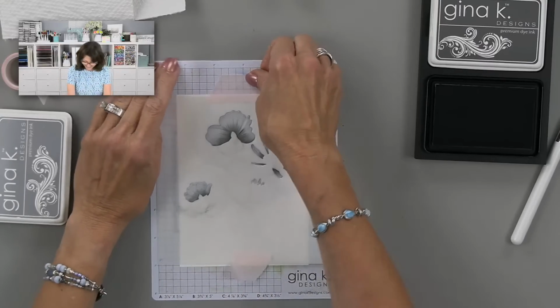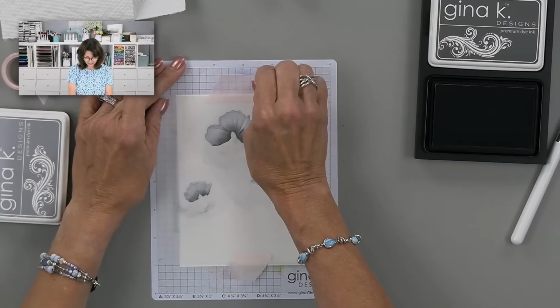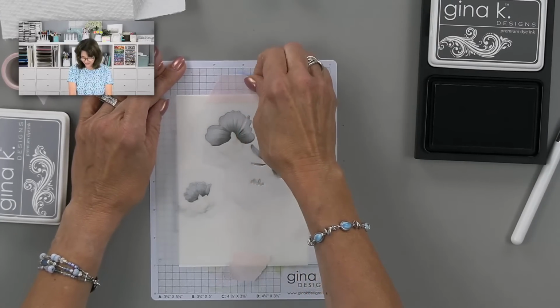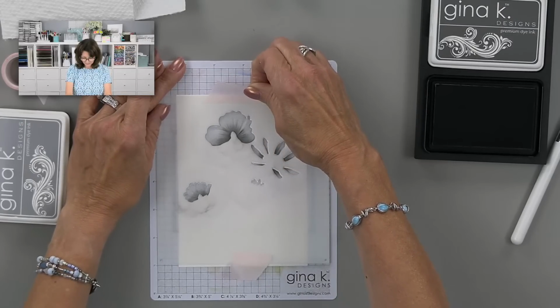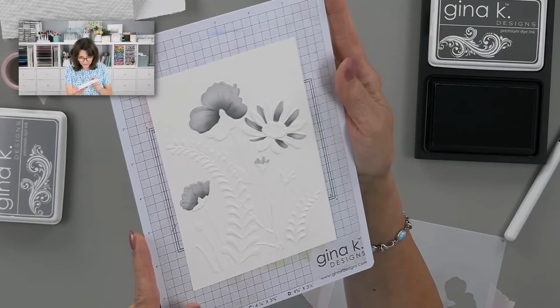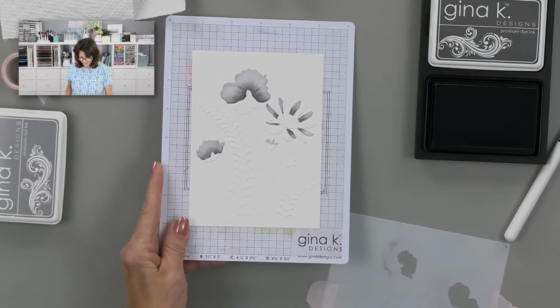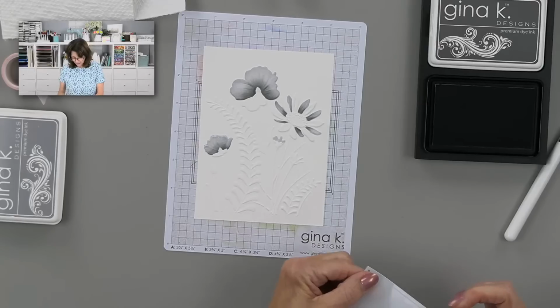Oh my gosh. Okay, let's see how this is looking so far. So far, I really like the way it looks, and I haven't even taken the stencil off yet. You're working on the embossed side, right? I am working on the embossed side. Oh, look. Look how pretty that is. Oh, okay. I'm digging this.